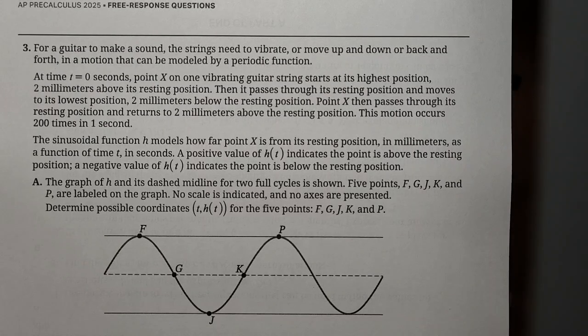Number 3 on the 2025 AP Precalculus exam, the free response question part of the exam. This is the sinusoidal curve modeling problem. This appeared last year. This appeared in the sample question, so this looks like a common thing.